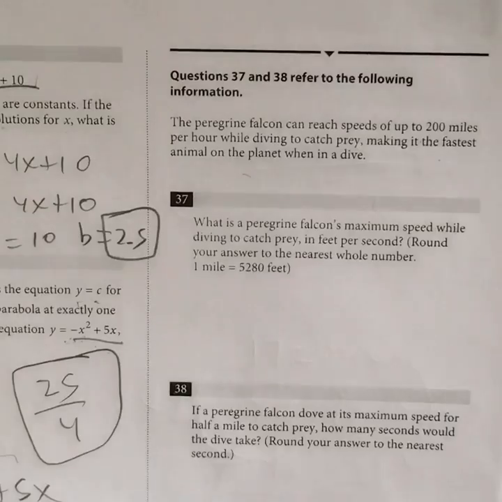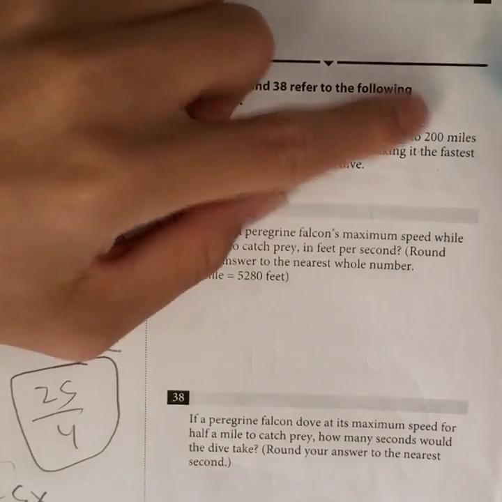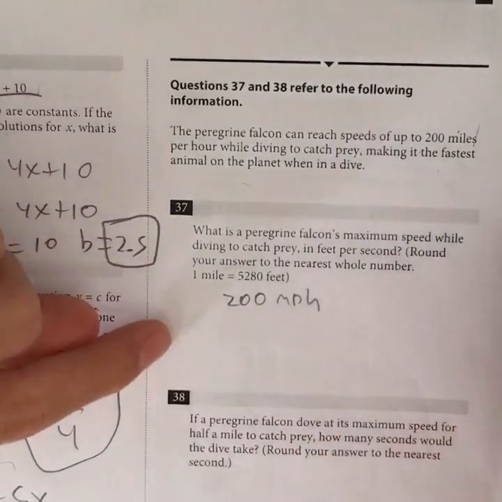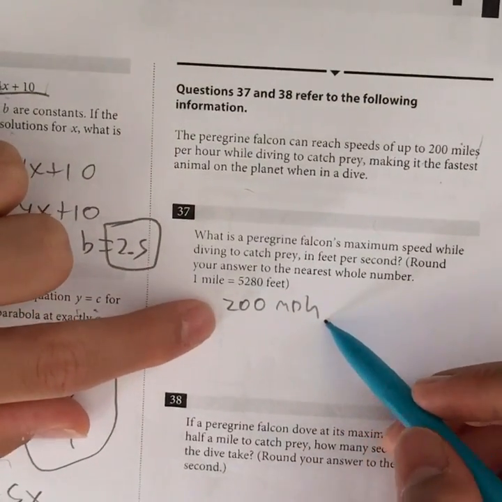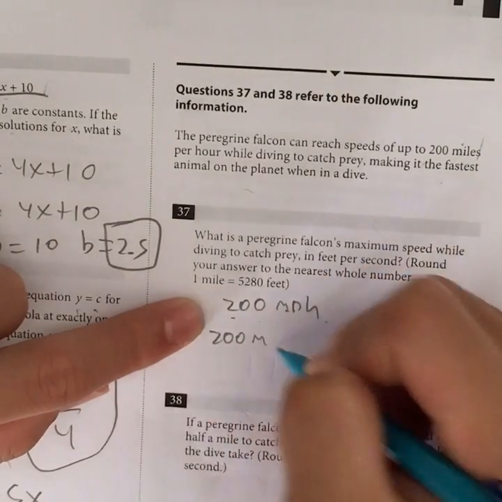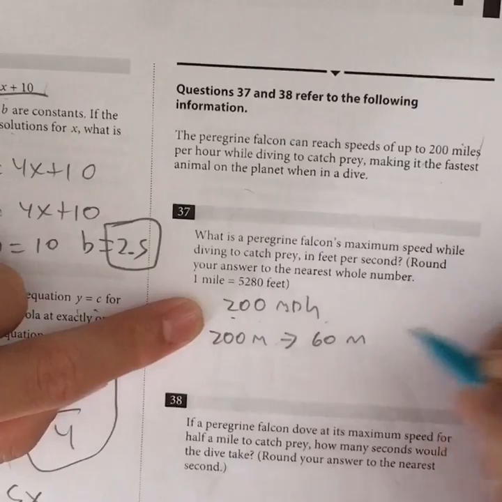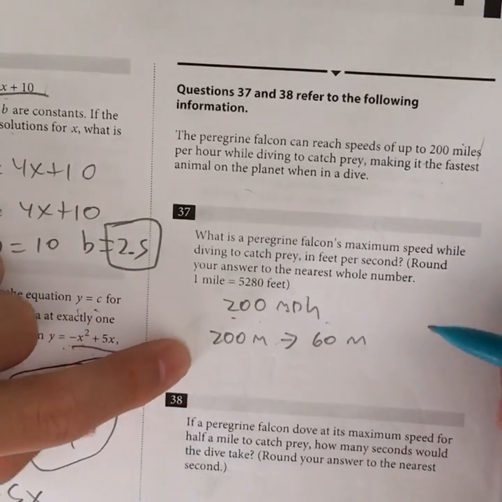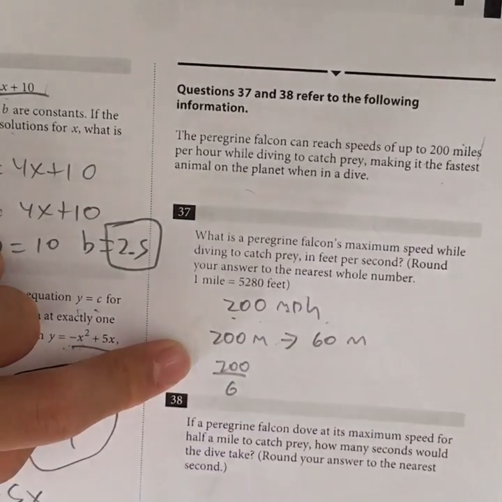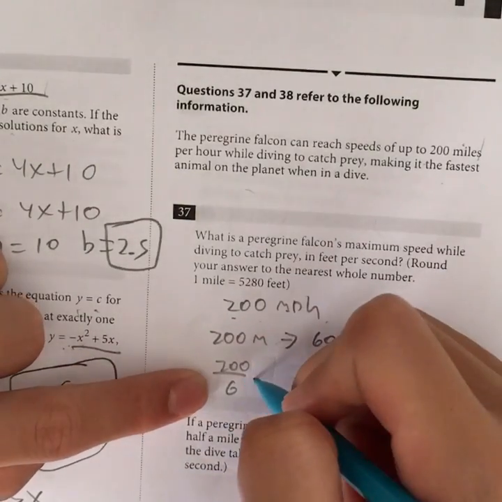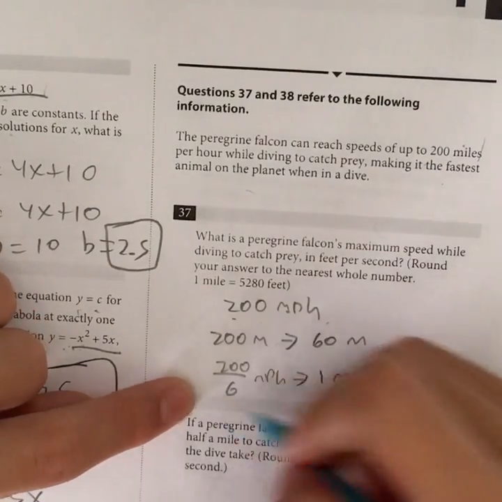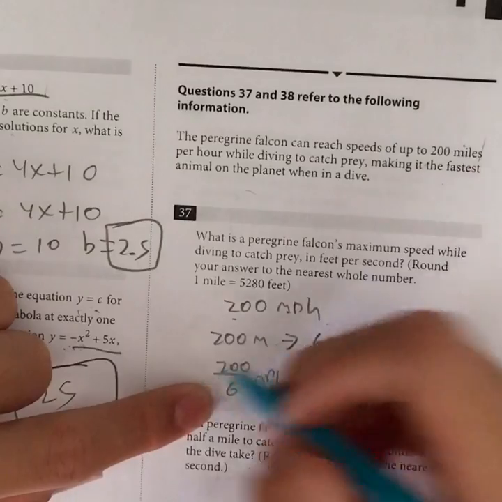So if we use a calculator, feet per second. It travels 200 miles per hour. So how much is that per second? There are 200 miles in 60 minutes. If you divide that by 60, that gives you 200 over 6, about 3.3 miles in 1 minute. And now you divide that by 60 again.